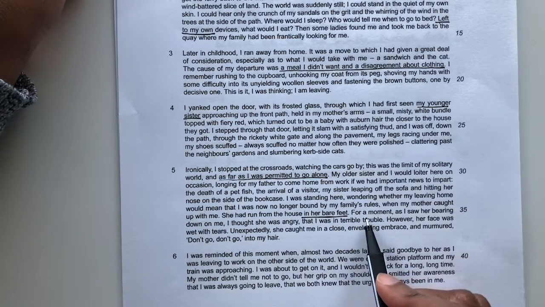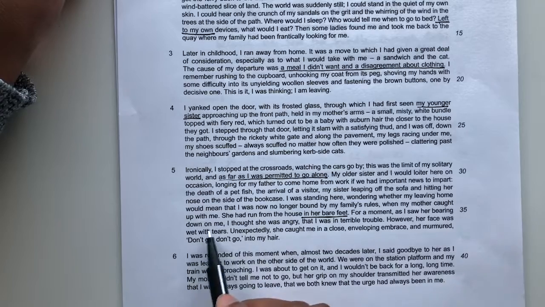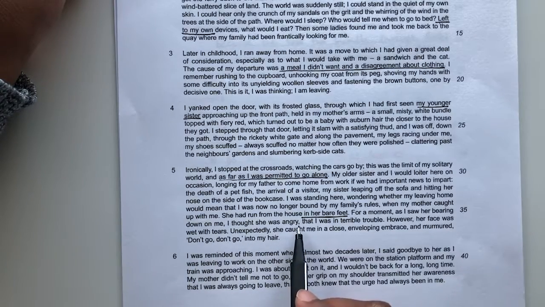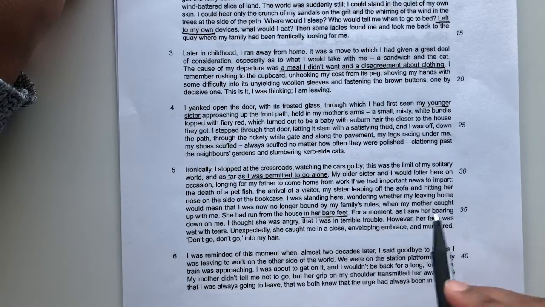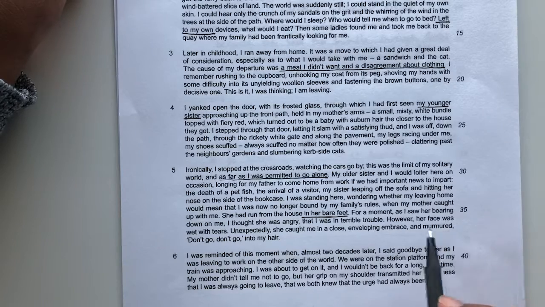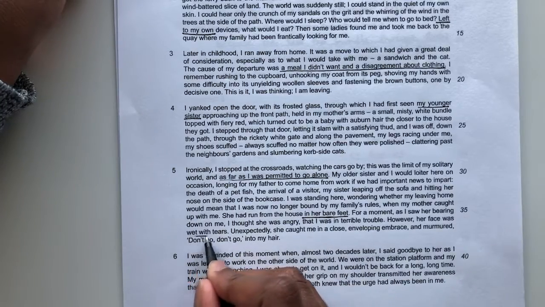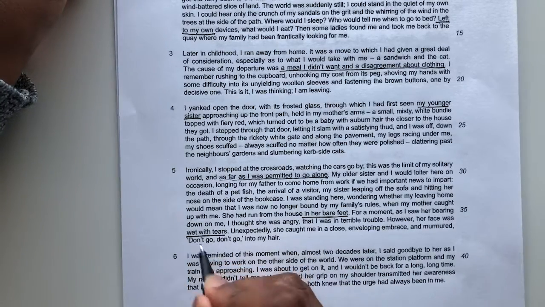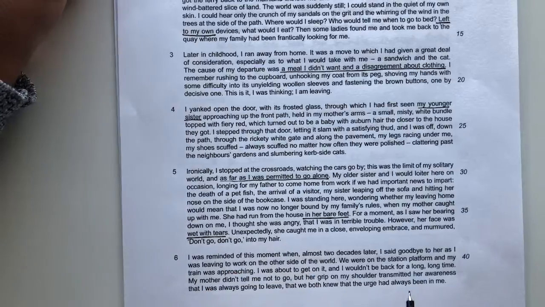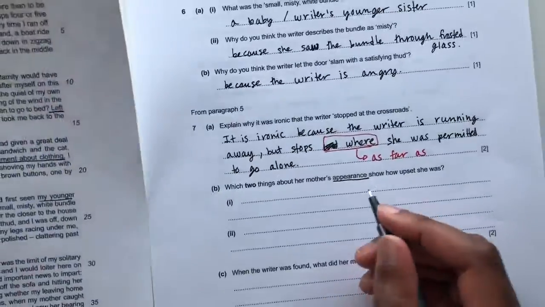Then she goes on to say that she thought her mom was angry and that she was in trouble. But then she realized that her mom's face was wet with tears. So here again, wet with tears. So her mom is really upset. So, two things, right?